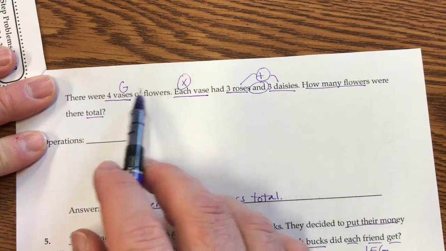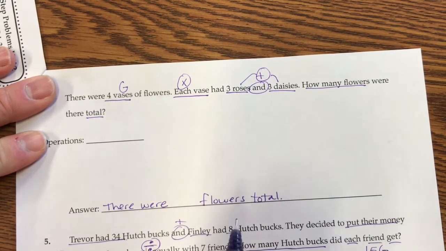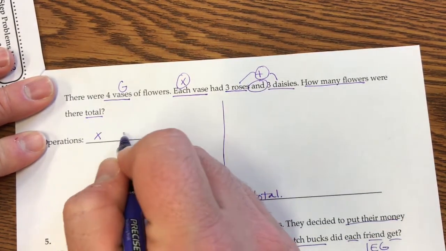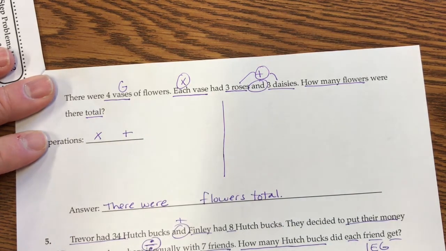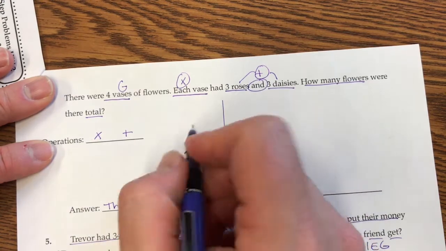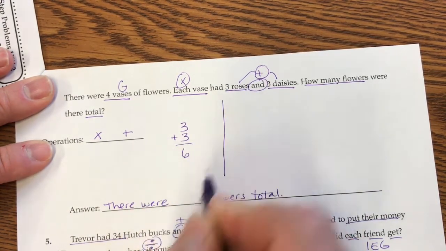So I want to do 4 times a number, but I don't have 1 number, I have 2. So we know that I need to take care of that before I do my multiplication. So let's take care of the addition to create 1 number so that then I can multiply. So we have 3 plus 3 equals 6.